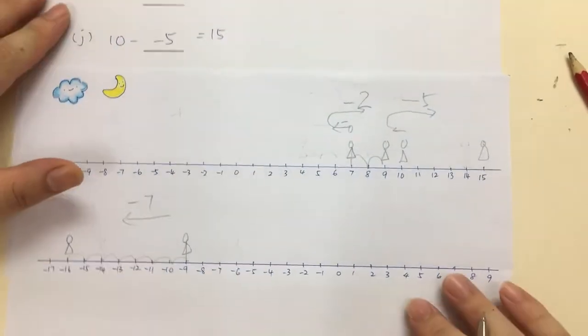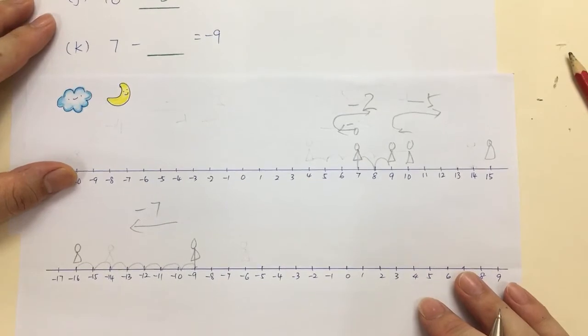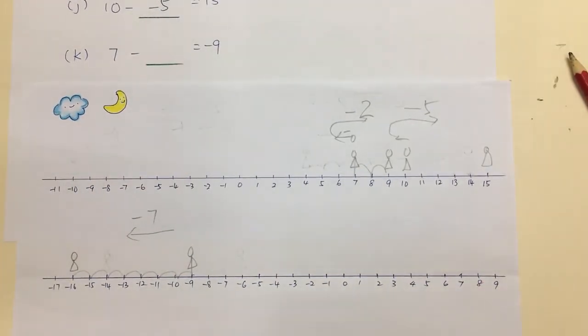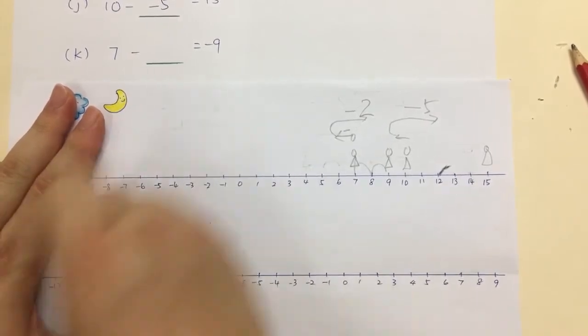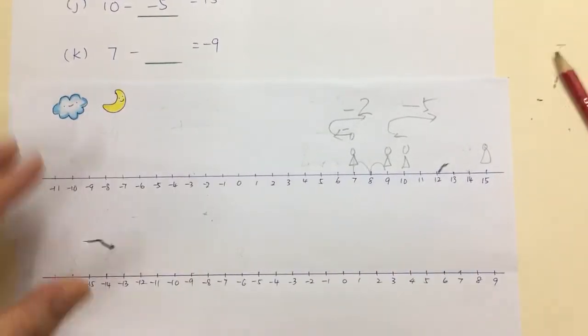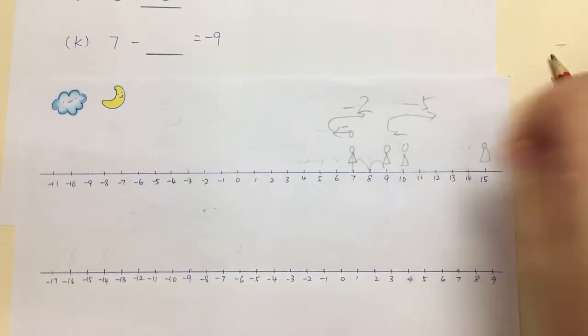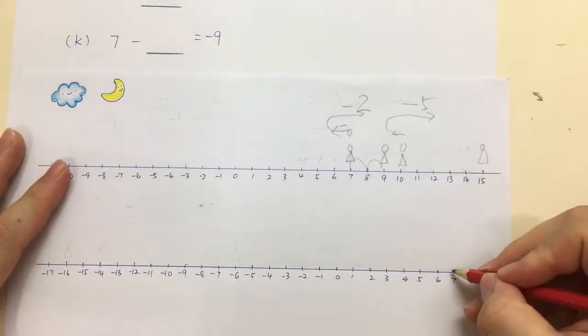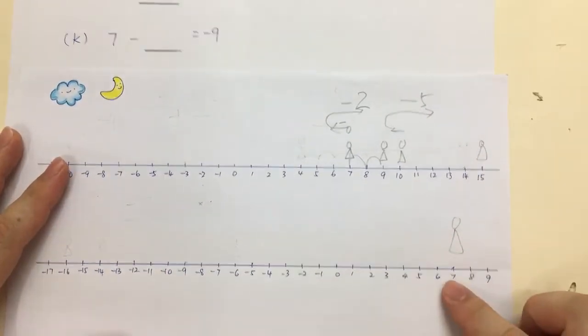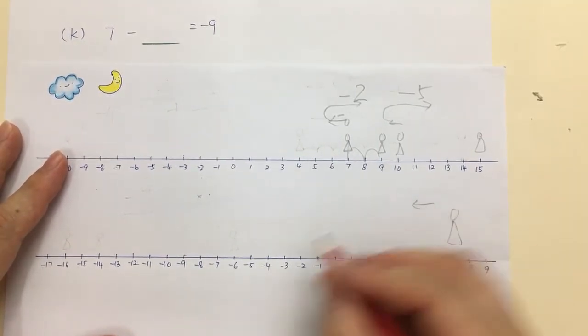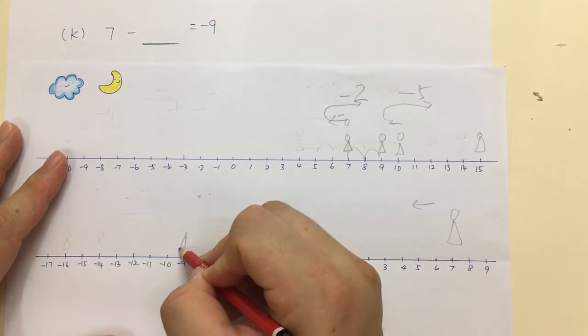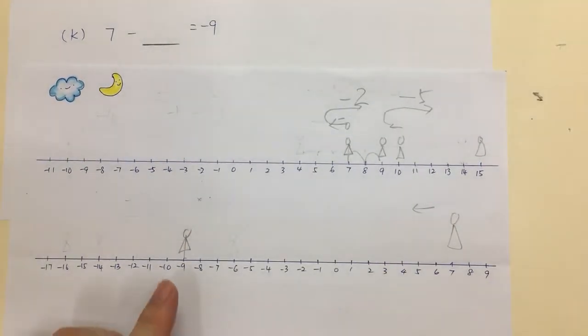Okay, these are the two last questions. Okay, this again is negative 9. You are standing at 7. You are going to the left direction, left hand side, and then you need to reach negative 9. Okay, when I stand at 7, I need to go this direction, and then I get to negative 9. I think that's correct, right?